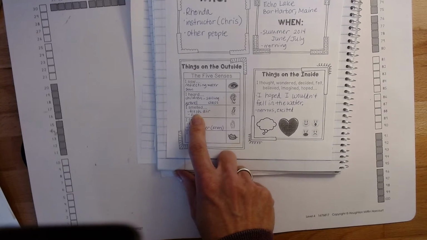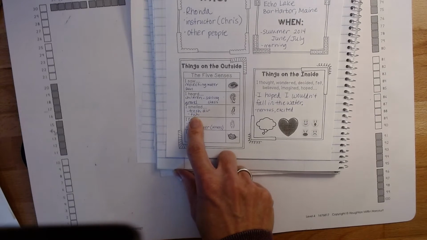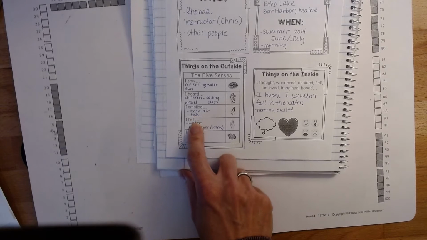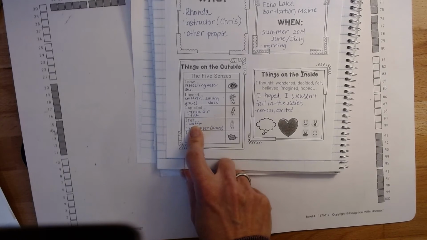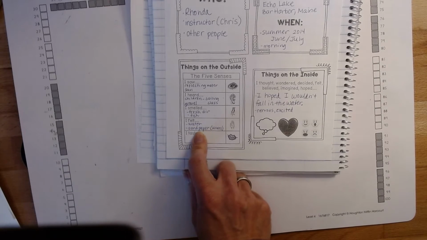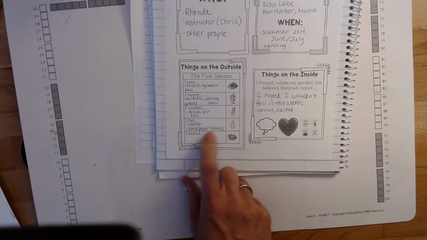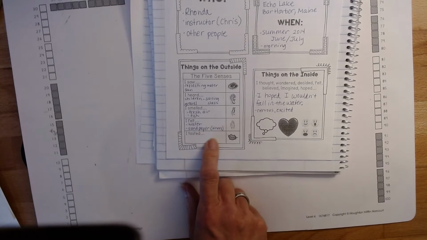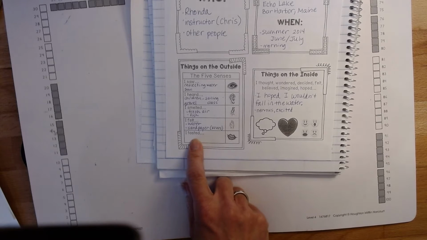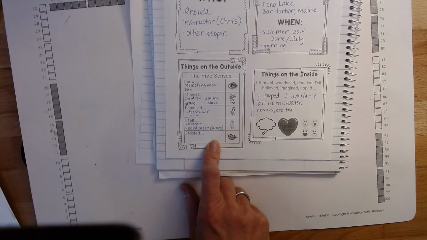I smelled fresh air because I was outside. I also smelled fish because we were on a lake. I felt, obviously, water when I was getting in the water. I also felt something sandpapery. I wonder if you can think about that. If you've ever paddleboarded, you know that the top of a paddleboard is kind of grippy, maybe kind of like a skateboard. So when you're bent on your knees, that's a little bit painful. I tasted. I didn't write anything down here because I didn't really taste anything that I can remember at least.